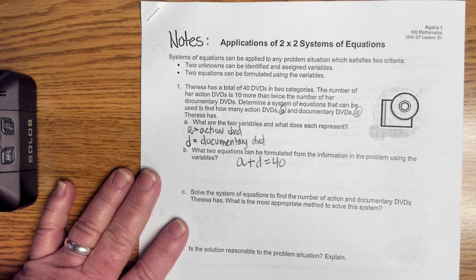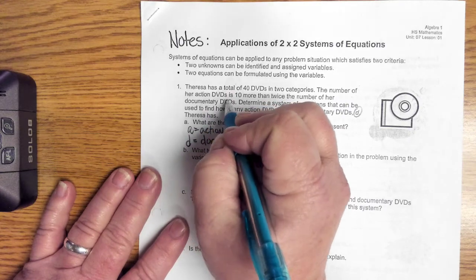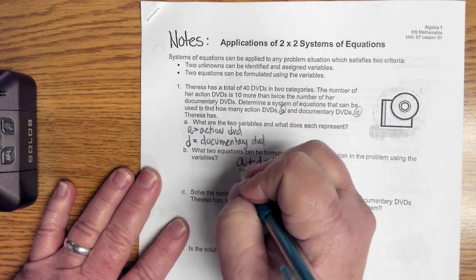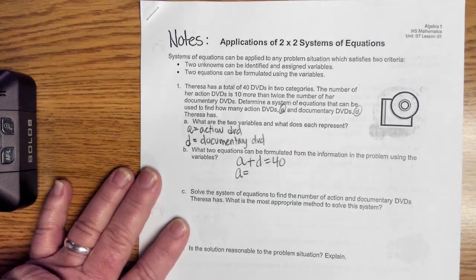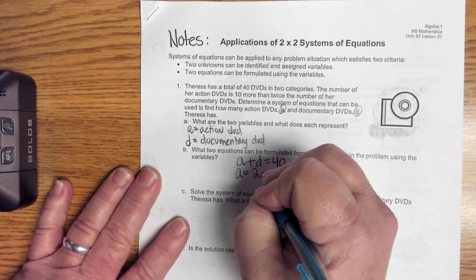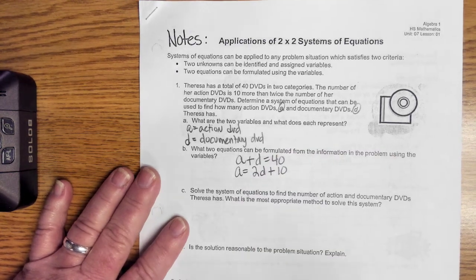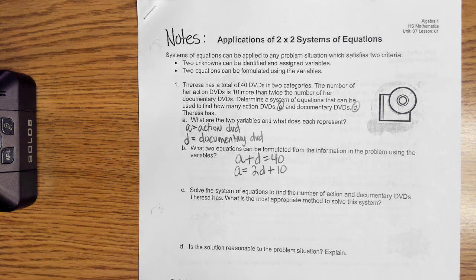Well, twice the number. No, it says the number of action DVDs is 10 more. So the total number of action DVDs, A equals 10 more than twice the number of her documentary DVDs. So twice the documentary, 10 more than. Remember, when it's a more than or less than, it comes after the variable. We've got to remember that, okay?